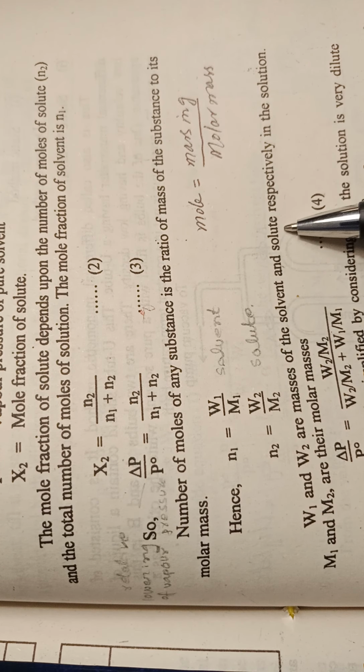So the number of moles of sodium chloride will be 0.01 over its molar mass, that is 58.5. So this ratio is extremely small when it is contributed in the denominator.